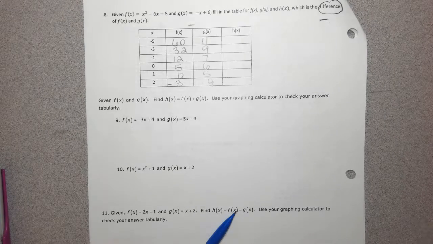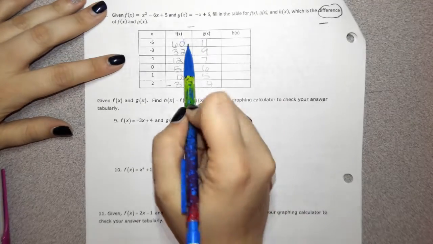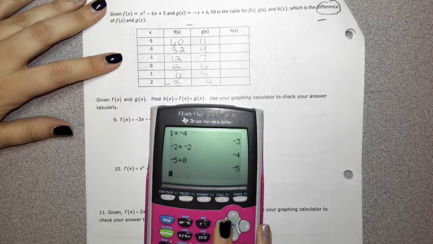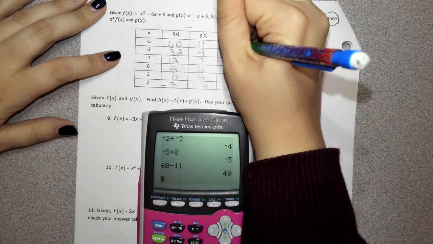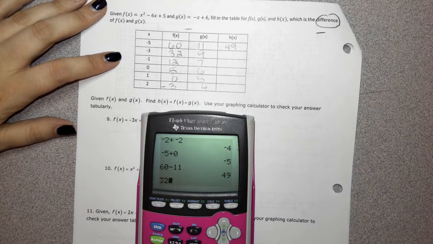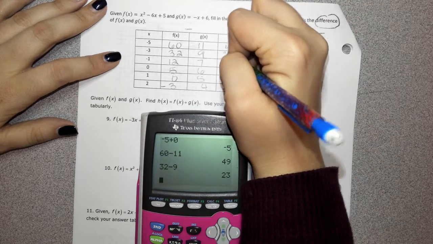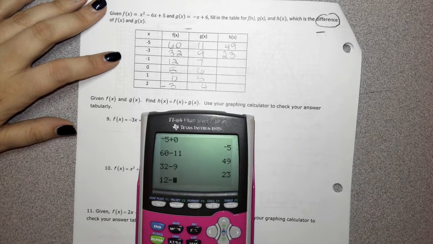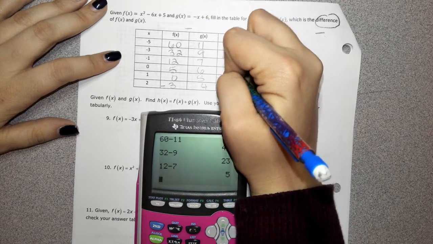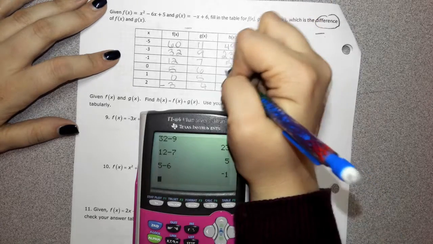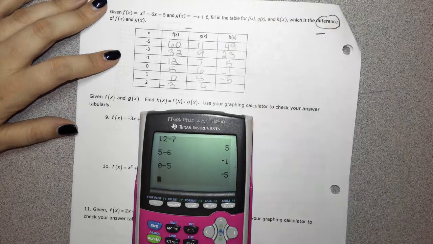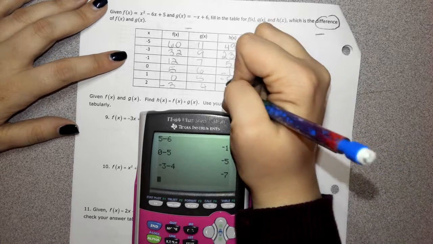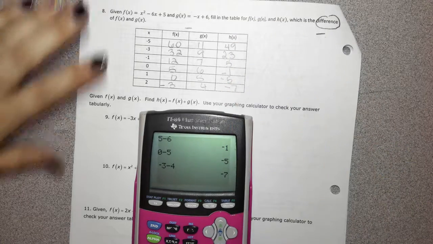Doing the best you can on that one, guys. Alright, so here we go. Now, I want to subtract these two. So I'm going to do in my calculator exactly as I see it. 60 minus 11, and I've got 49. 32 minus 9, and I have 23. 12 minus 7, and I have 5. 5 minus 6, -1. 0 minus 5, -5. And then this one, be careful, -3 minus 4, enter, and you have -7. Please be careful when it comes to those.